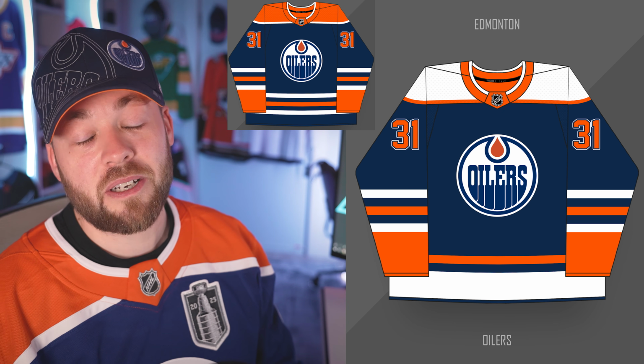You can see from the previous one, the striping has remained the same on the arm, and the striping has changed a little bit on the bottom of the jersey. But basically, the big change is adding more white to the jersey, or rearranging some of the white, because that stripe in the middle that was just above the orange has been removed or moved down and expanded. I guess I don't know how you want to say it, but I've added more white to the jersey. I've not touched anything else. So that was the big change.